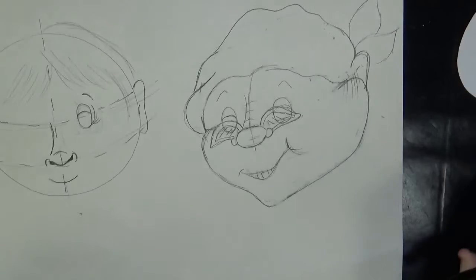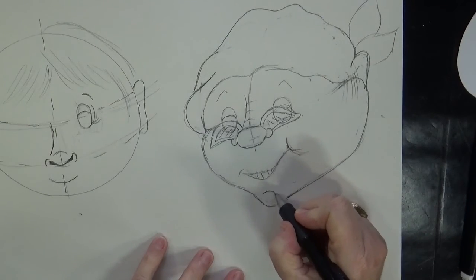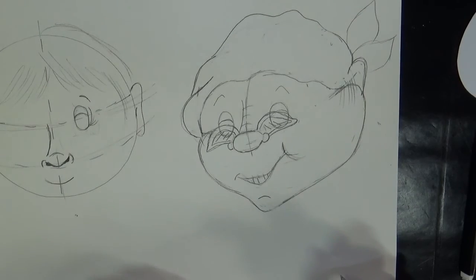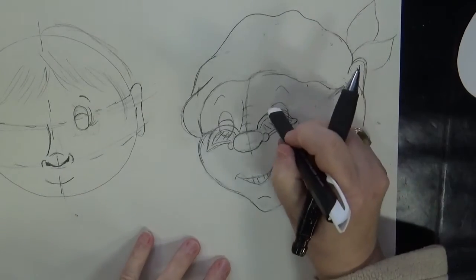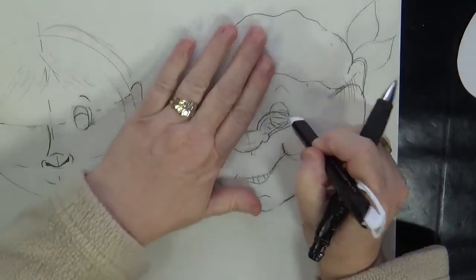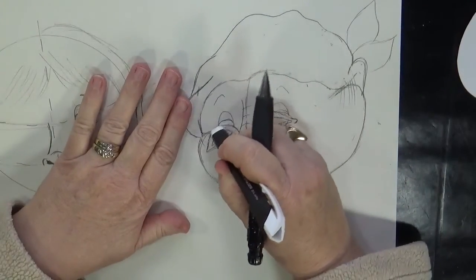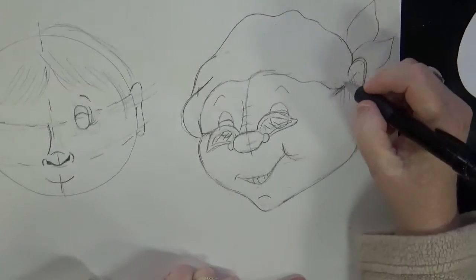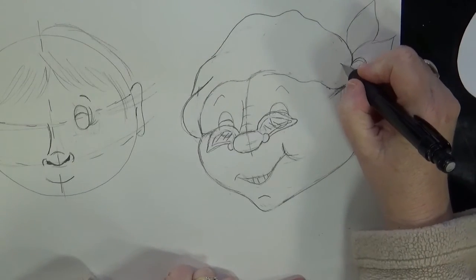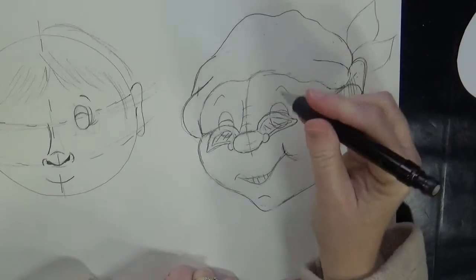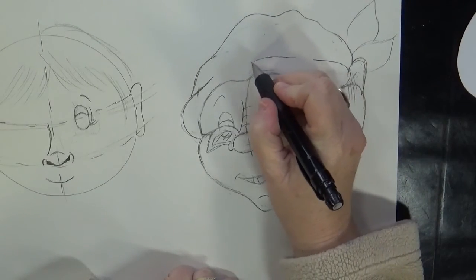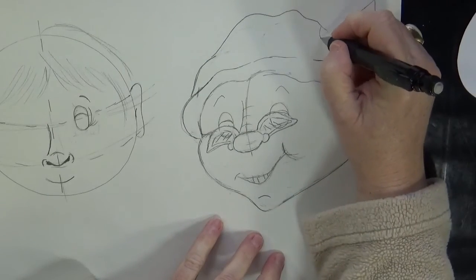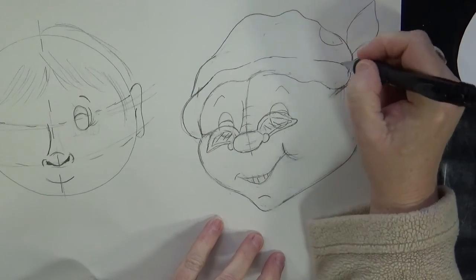And this is all part of what drawing is all about, is just looking at something and changing it and making things work for you so you're happy with them. And let's see, I'm going to give it a little bit. And I'm going to put some dots on his hat.